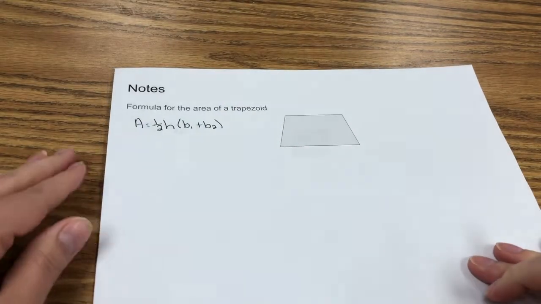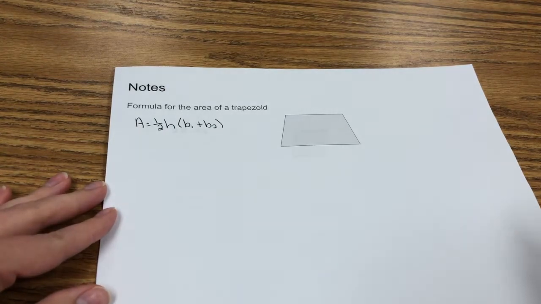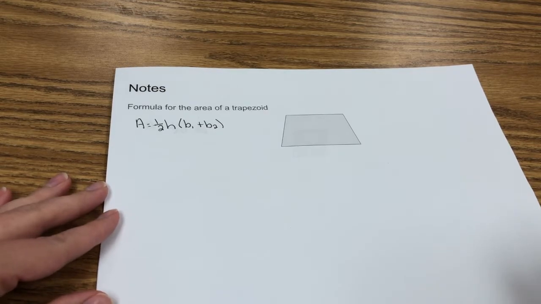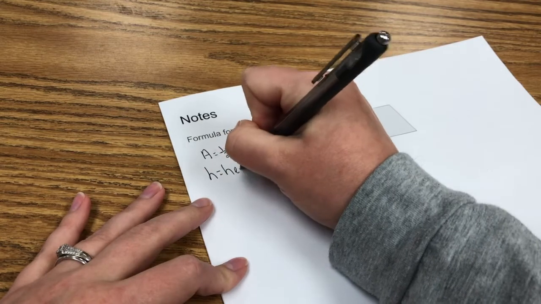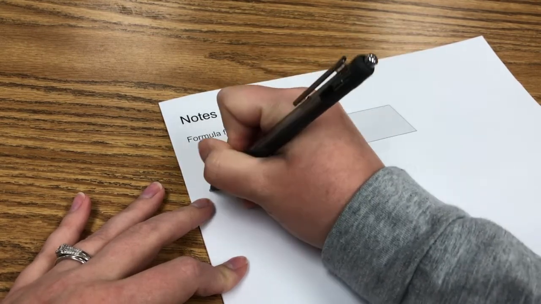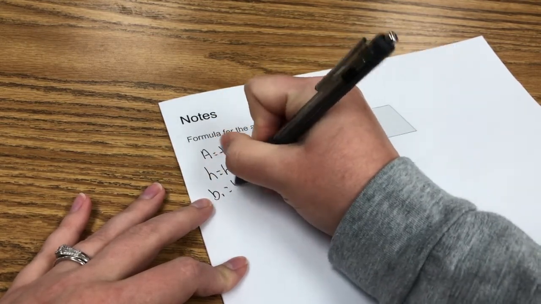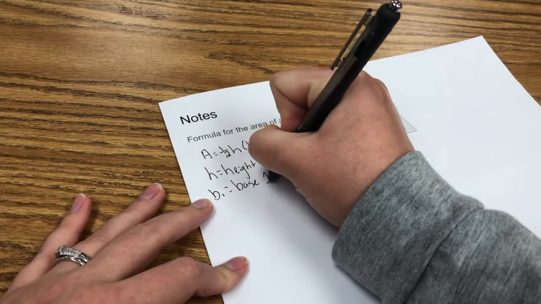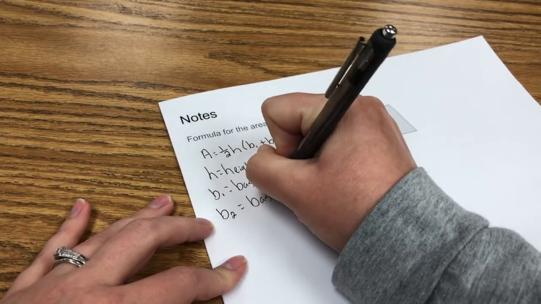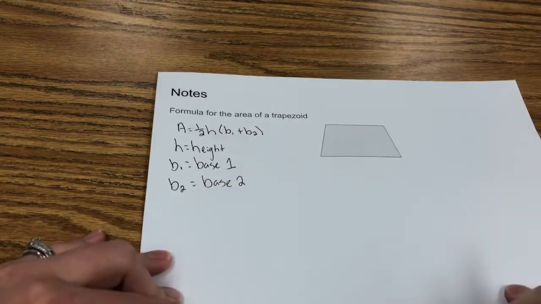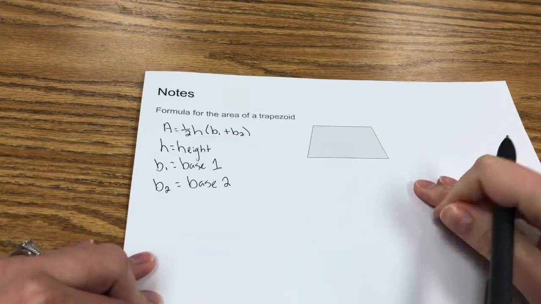Okay, a trapezoid. The formula for a trapezoid is A equals 1/2 times the height times base 1 plus base 2. I'm just going to label here that this is the height. B1 stands for base 1, and B2 stands for base 2. So let's label this shape over here.